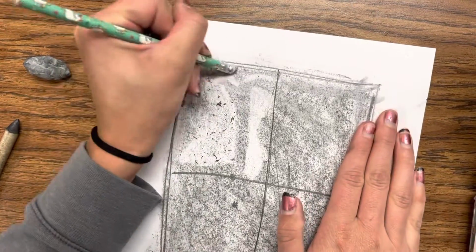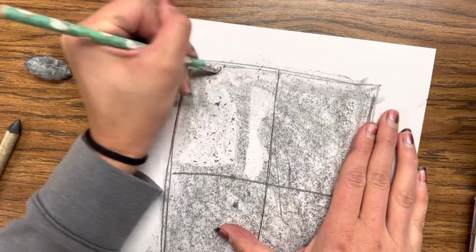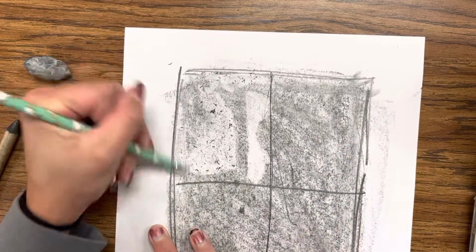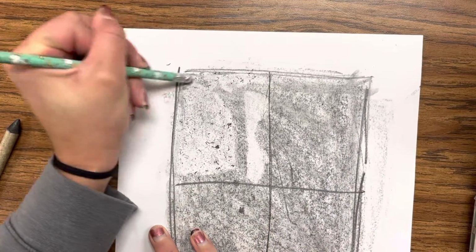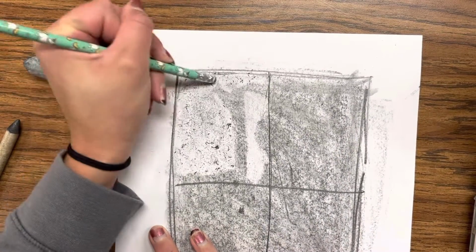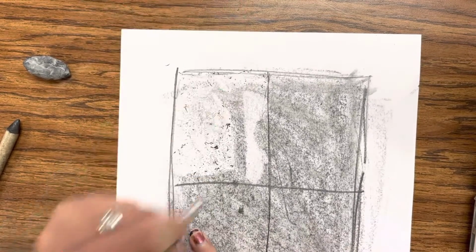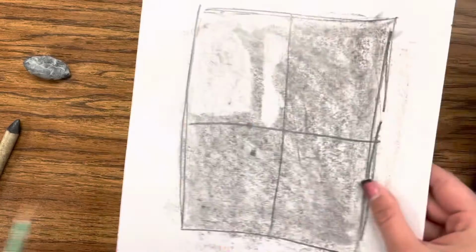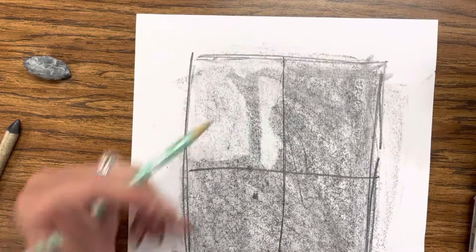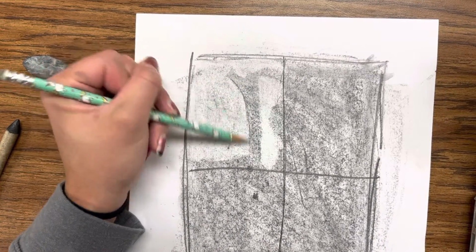So it's definitely something different, so just be patient with yourself. Okay, so here's what I have here. And as I'm doing this, I'm thinking I could have maybe toned my paper a little bit more. Okay, there's nothing wrong with going back in and darkening your edge if you think you need to, so that you can see your negative shape and your boundaries a little bit.